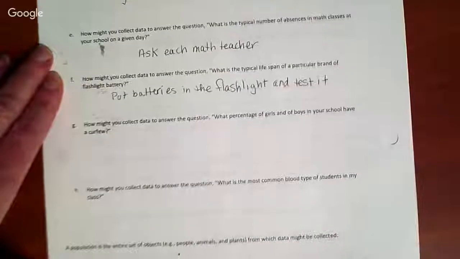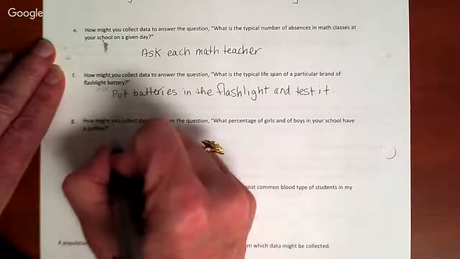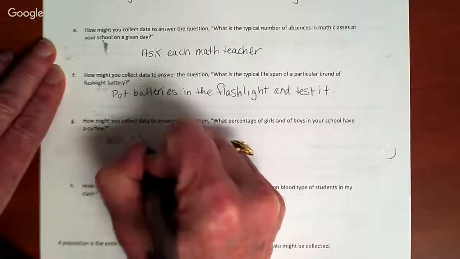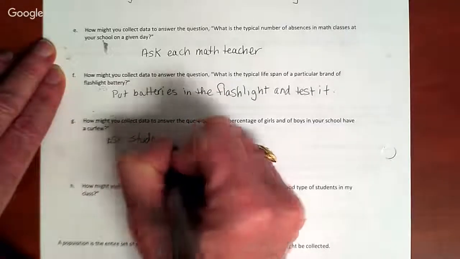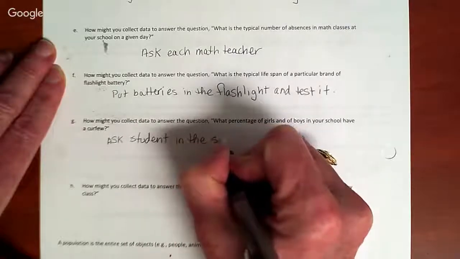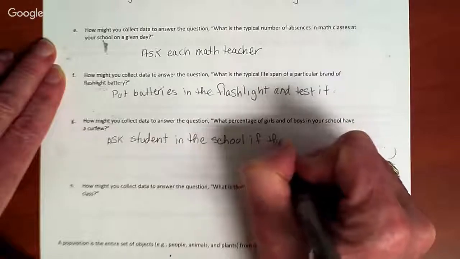Another one would be, how might you collect data to answer the question, what percentage of girls and boys in your school have a curfew? Ask students in the school if they have a curfew.